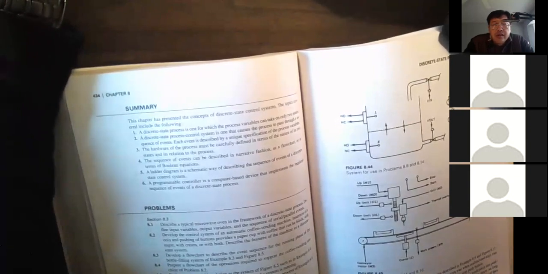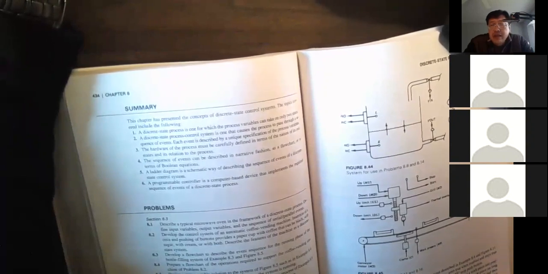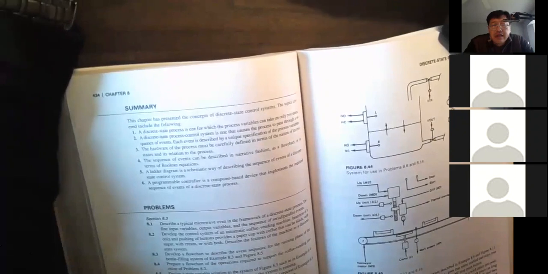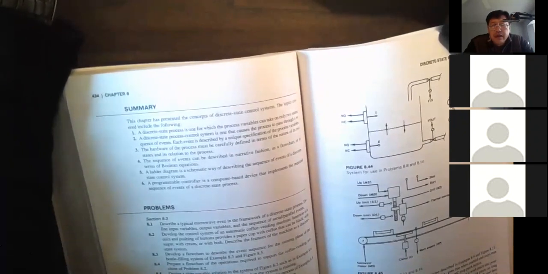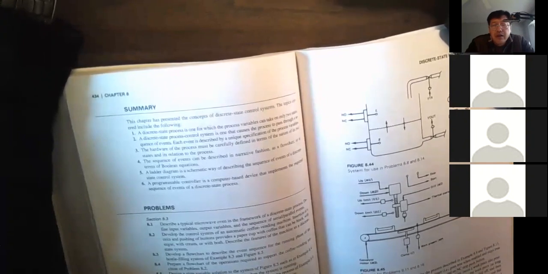Also, order the parts. The parts I have on Canvas. I posted on Canvas also. All the parts. Very few parts. Most important part is the PID controller.